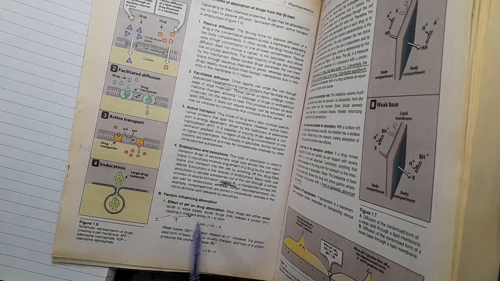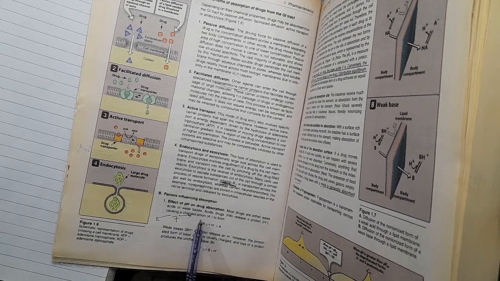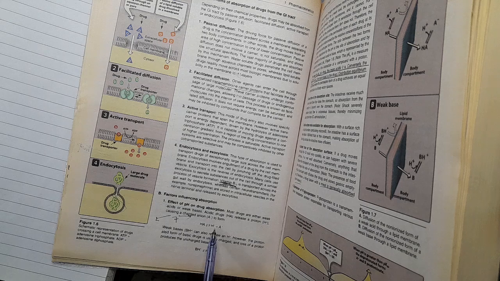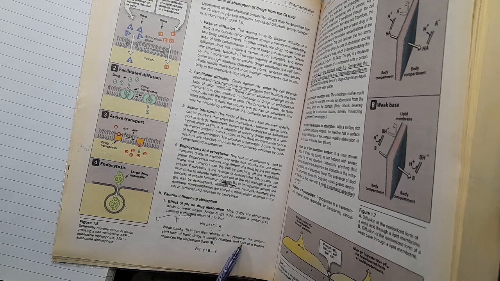Now what happens is that acidic drugs release a proton and they cause a charged anion to be formed. Okay, whenever an acid releases a proton, it forms H positive. Okay, and then it forms an anion, it forms a charged anion. Now what do weak bases do? Weak bases lose a proton, and it produces an uncharged base. Whenever they lose a proton, it produces an uncharged base.